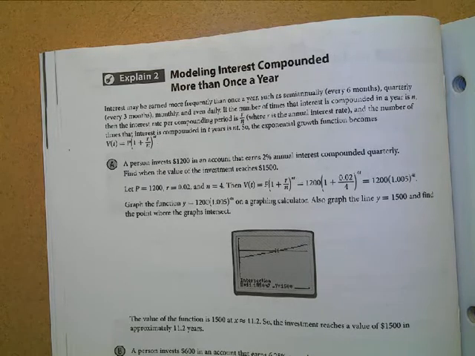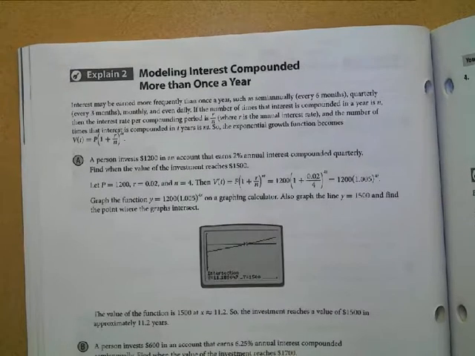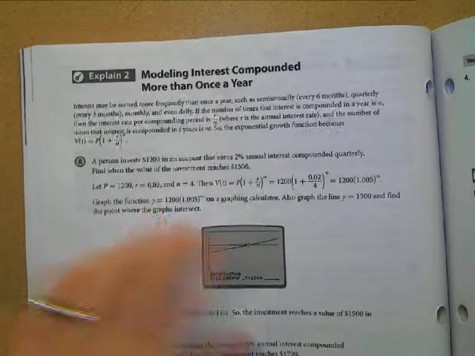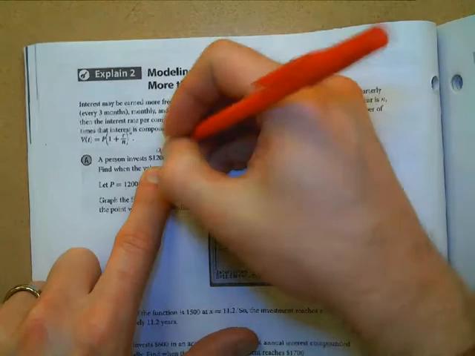So here's one, for example, right here, letter A. A person invests $1,200, so there's your initial amount, in an account that earns 2% interest compounded quarterly. Okay, so 2% is our interest rate, 0.02. Compounded quarterly means how many times per year is it being compounded? 4, right? 4 quarters in a whole. Find when the value of the investment reaches $1,500.